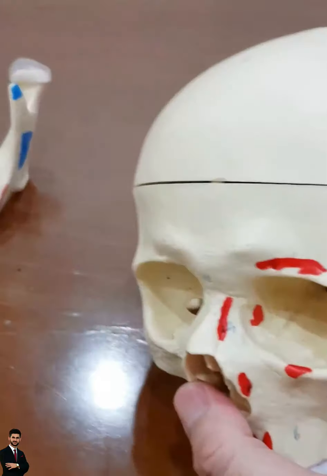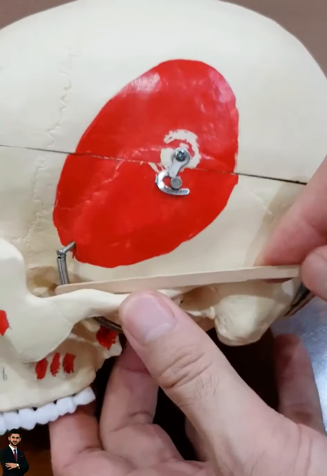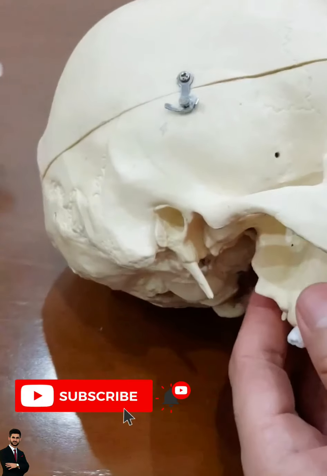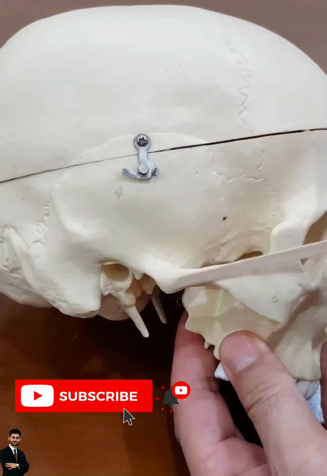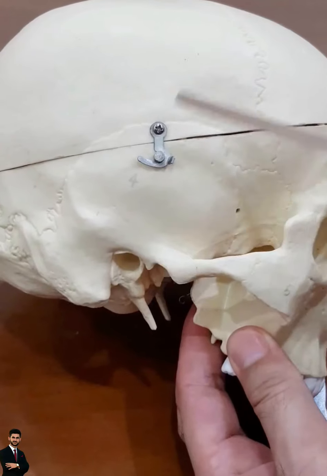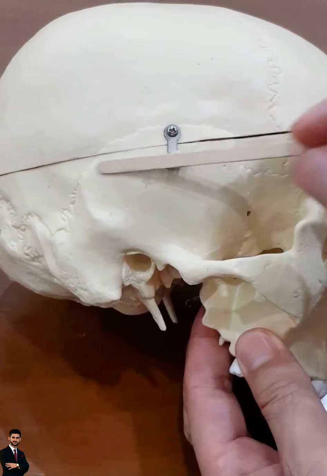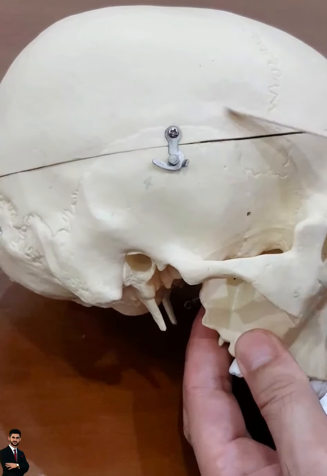Here on each side of the skull, this area is called the temporal fossa. The temporal fossa has a margin or boundary. The boundaries: we have the superior border here.